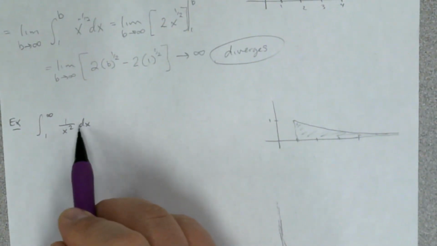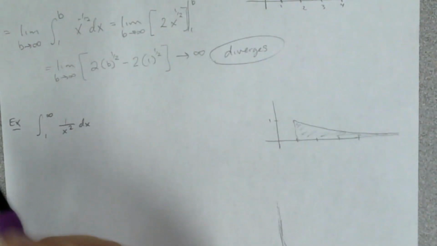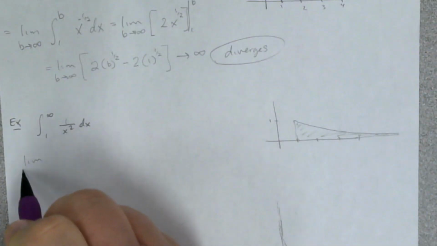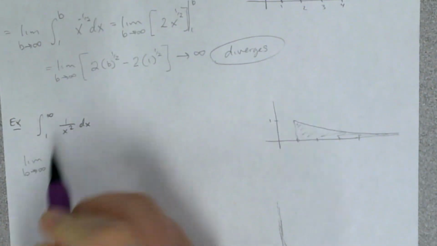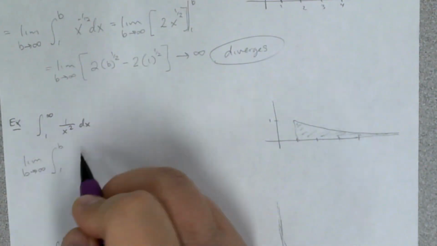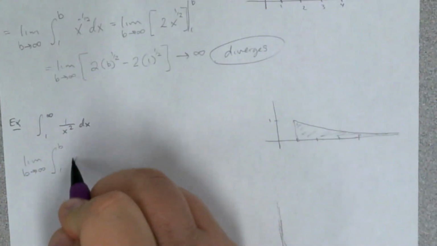Let's take a look at another one down here. Same type, this time I have an x squared on the bottom. We do the same exact process. The infinity is on top up here, so I'm going to do the limit as b goes to infinity. You can use any letter you want. I just like to be consistent and use the letter b up top. Bring this to the top as x to the negative 2 dx.